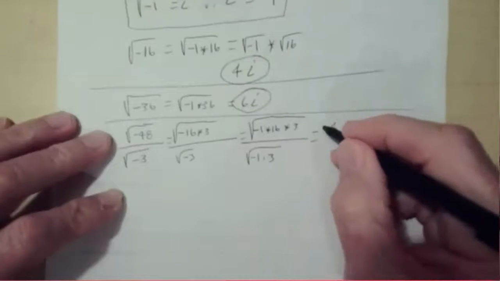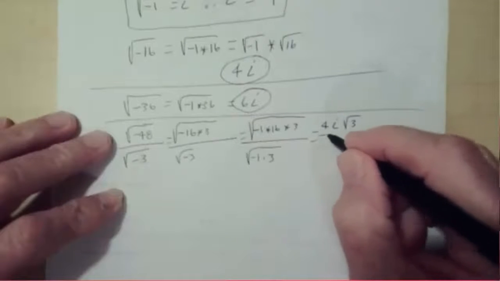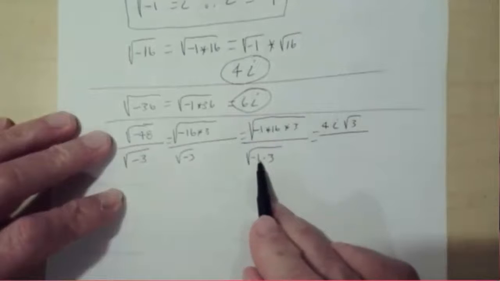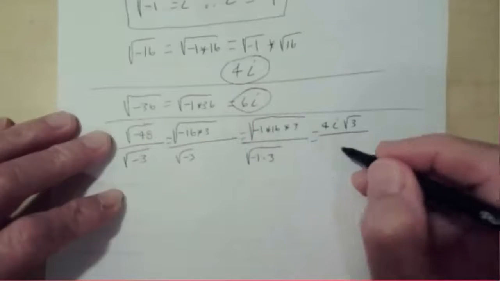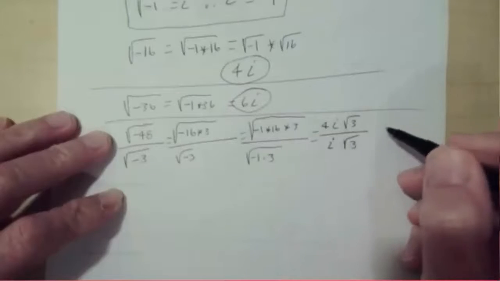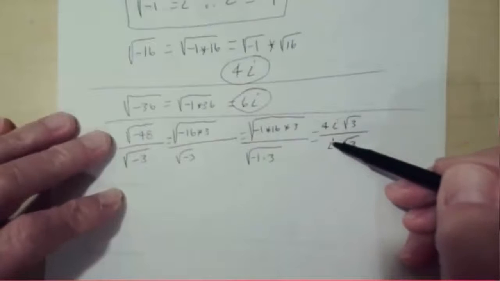Square root of 16 is 4 times the square root of 3. Now down here we have the square root of negative 1, which is i, times the square root of 3. Now anything divided by itself is 1. It's just eliminated.